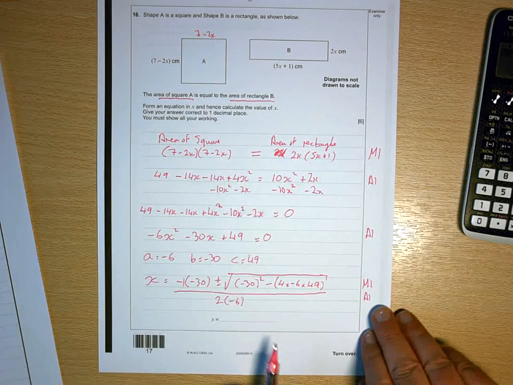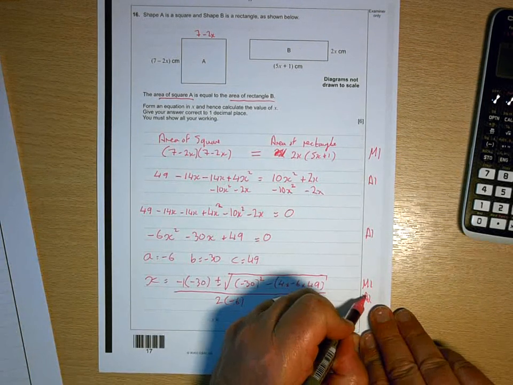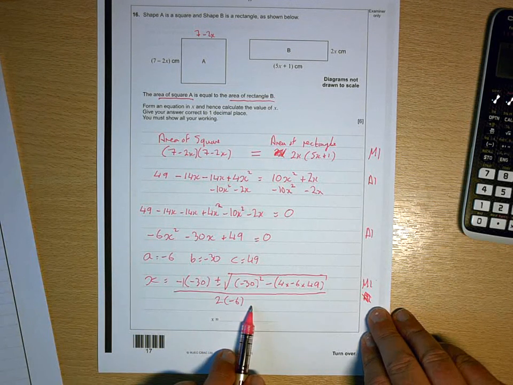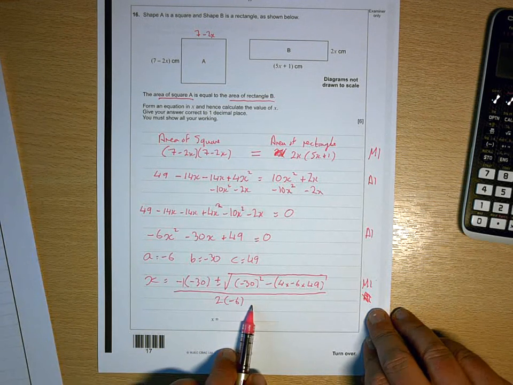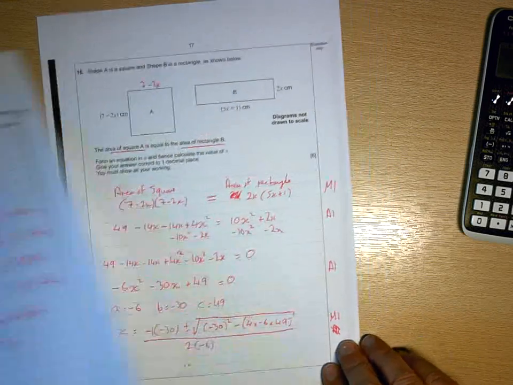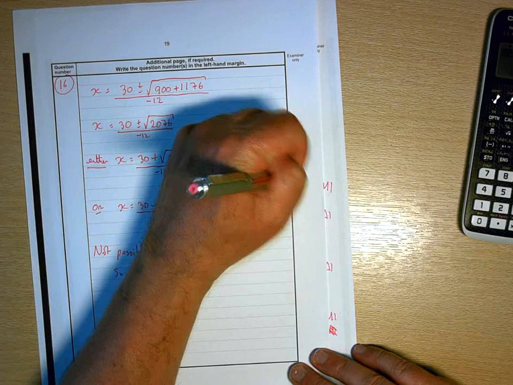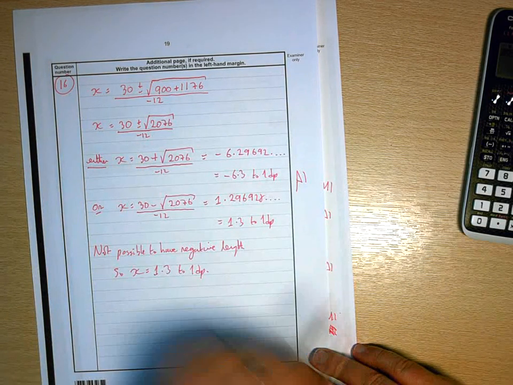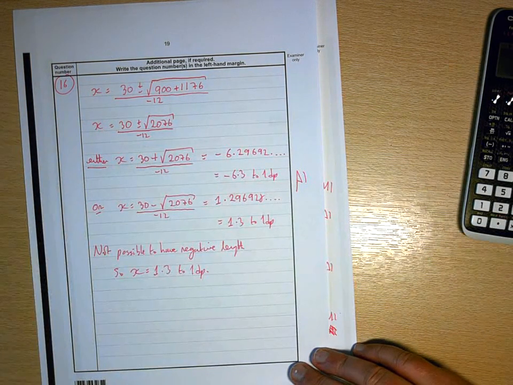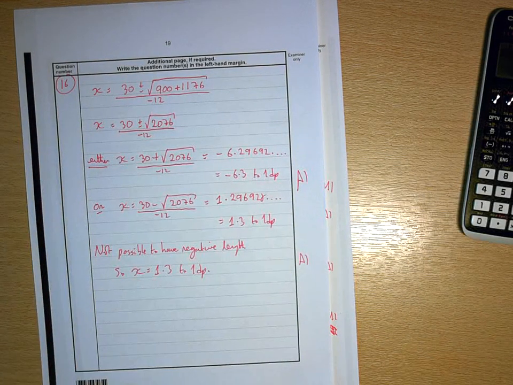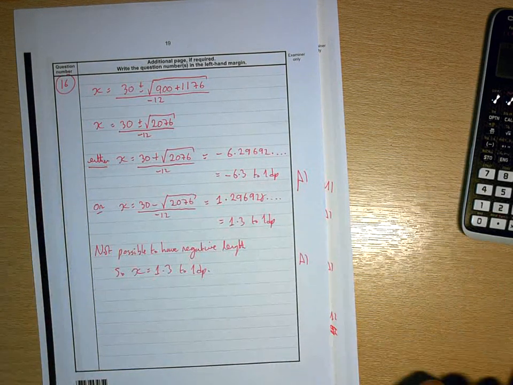You have a method mark for substituting everything correctly into the formula. So you've got to write that out. And then there'll be an answer mark for the 2 possible answers, and then a final answer mark for eliminating the minus 6.3, because in the context of the question you can't have a negative value.